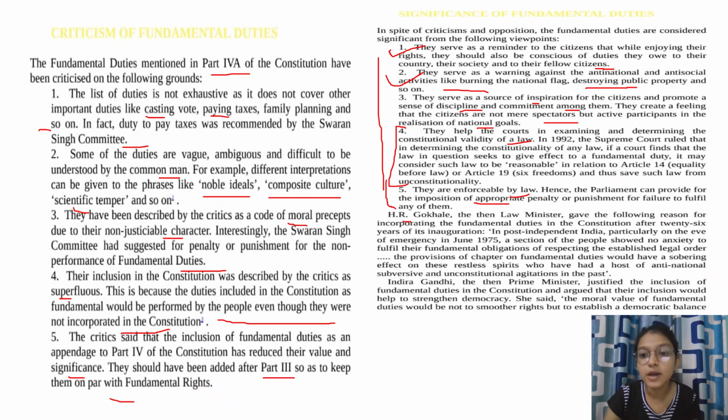Sir Gokhale, the then law minister, gave the following reason for incorporating fundamental duties in the Constitution after 26 years of its inauguration. He quoted regarding the importance of adding them into our very constitution. He says, in post-independent India, particularly on the eve of the emergency in June 1975. In 1975, for the first time, we had an emergency. So at this point, you have to remember, it was during the Indira Gandhi government.